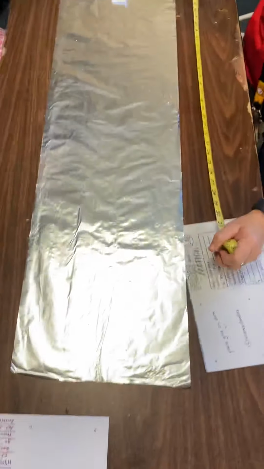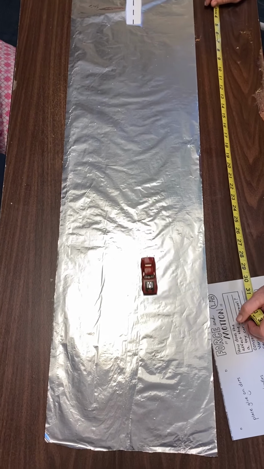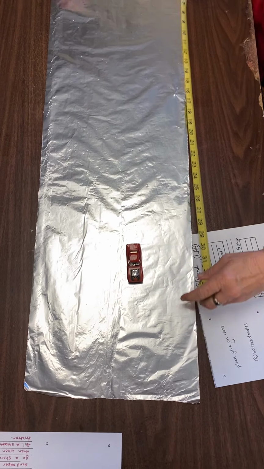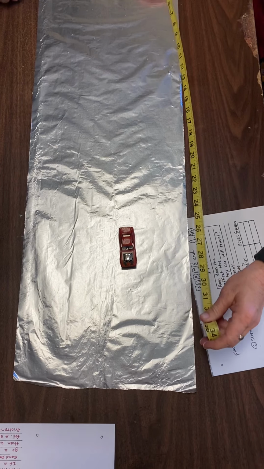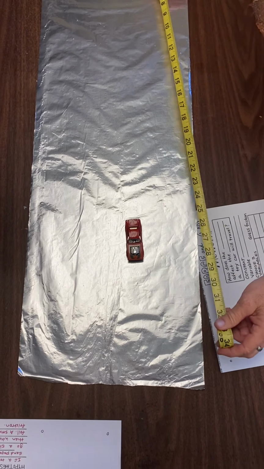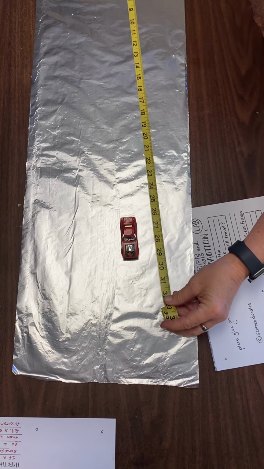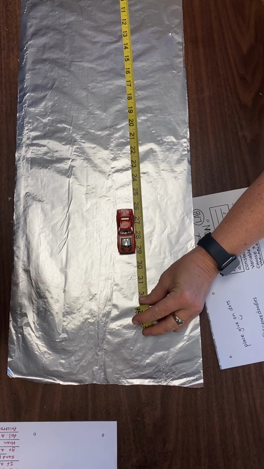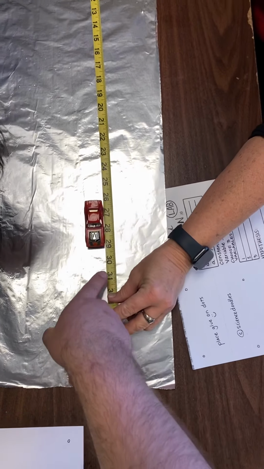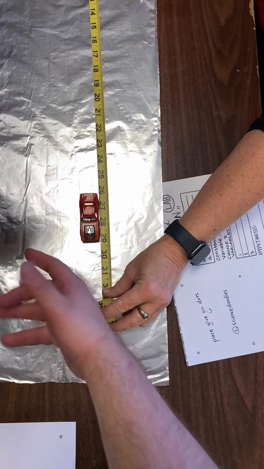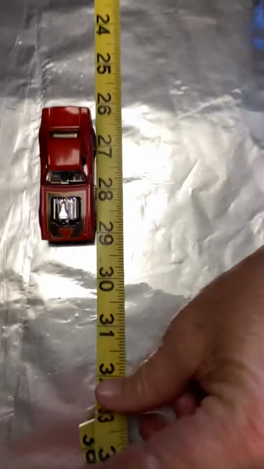All right, here we go. It looks like it went the exact same. He got right there and backed up. It's like he threw it in reverse. Okay, here we go. Oh, it's less. Even with moving, it was probably only about 29 and a half. We'll say 29 and a half.